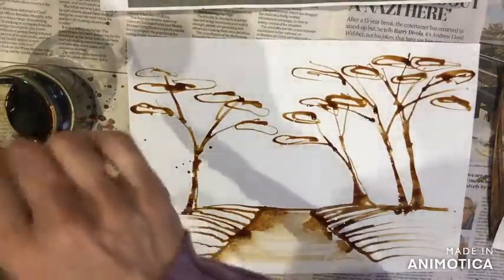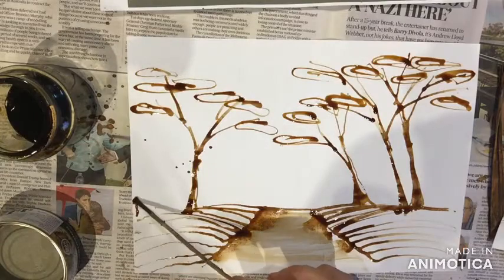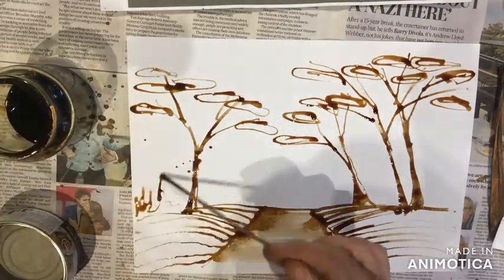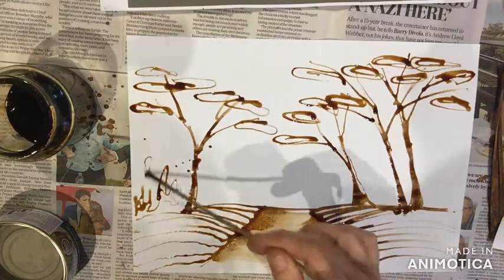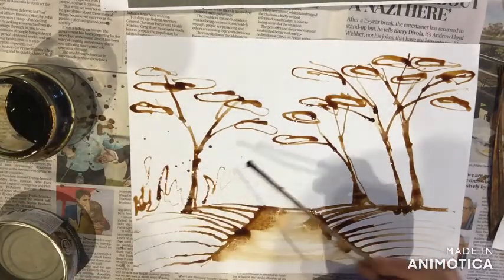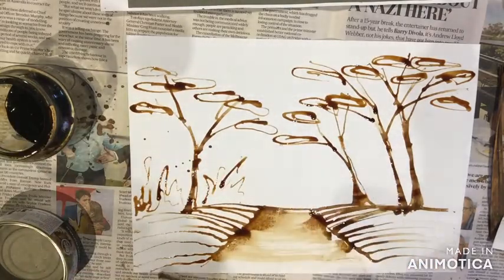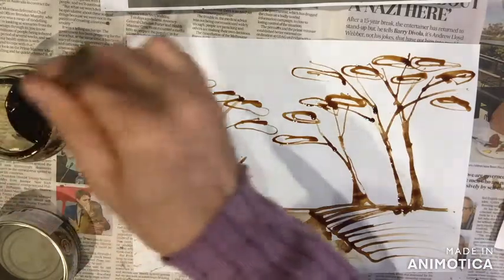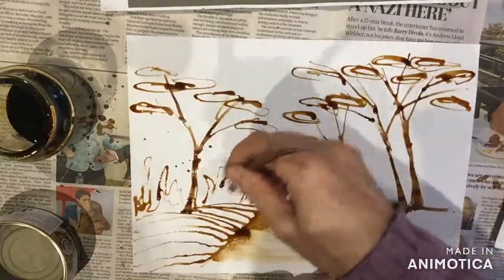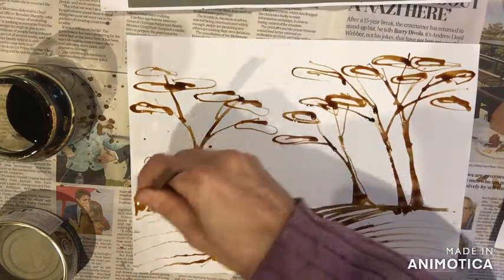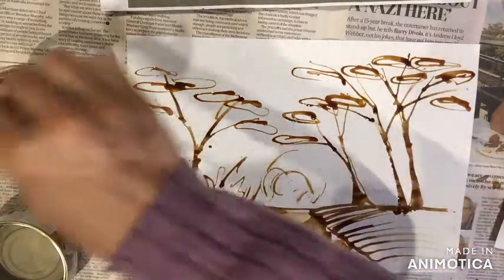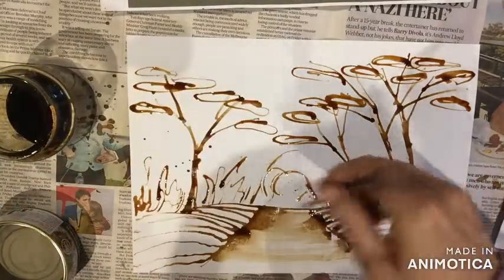Okay, so from there I can then start thinking about different ways of creating the sense of fire. I might choose to draw some of the fire as actual flames, or I could try using my little brush tool here to create some sense of the movement.